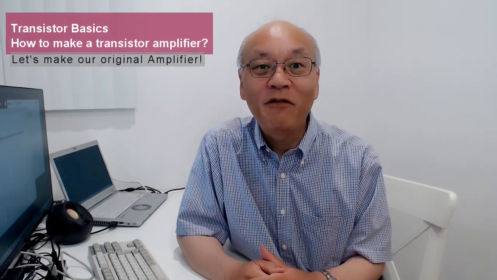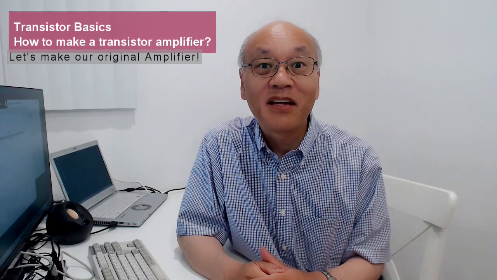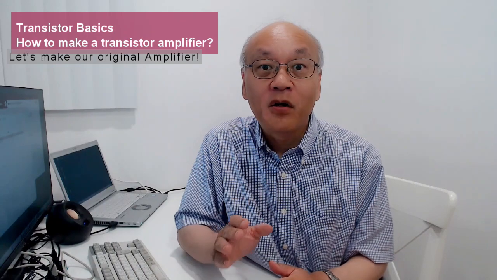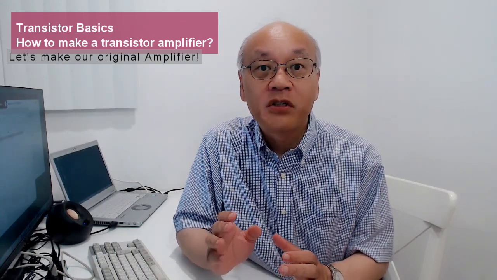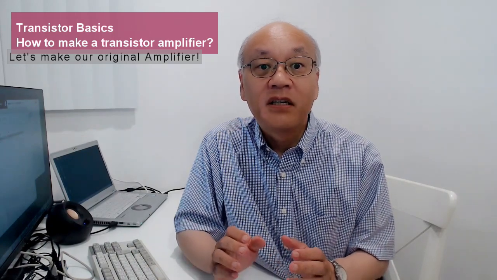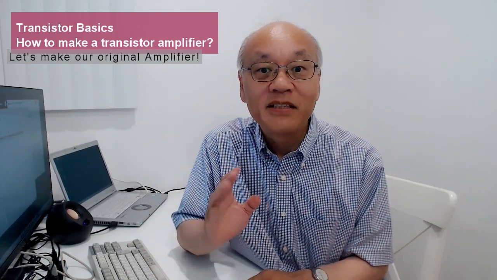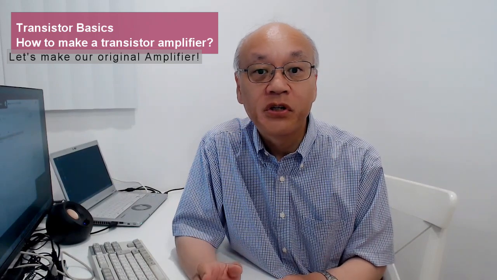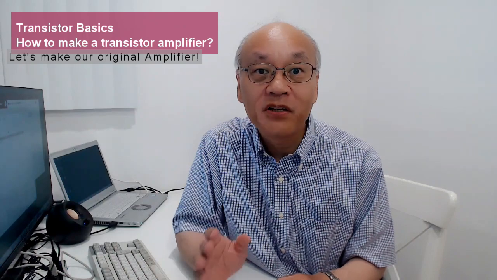Today, I will make a simple audio transistor amplifier that runs practically. Now I say make, but I don't just mean to connect the electronics parts to make the circuit following the circuit diagram someone else designed. Instead, I will illustrate transistor operation, design our own circuit, and build and run it.